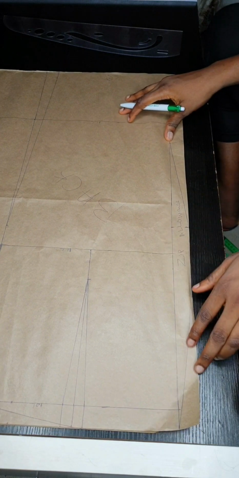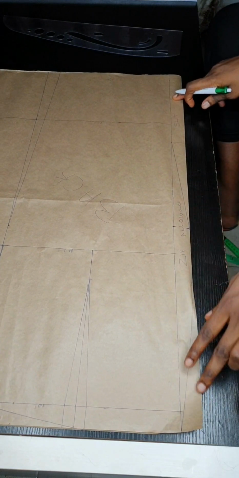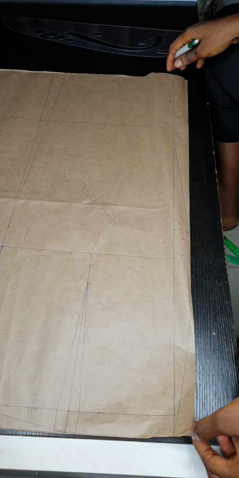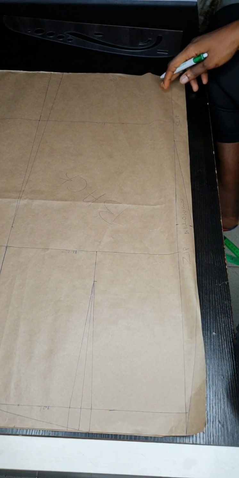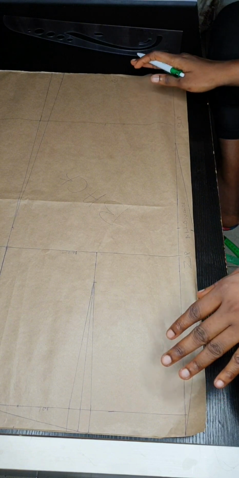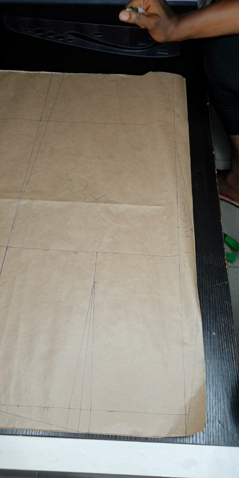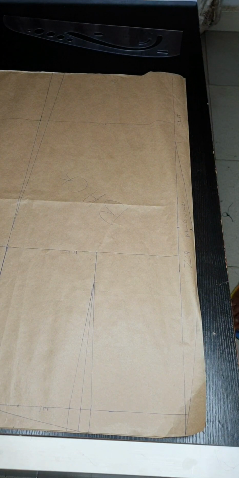Then we label it as back. That's basically how to draft the back of your skirt. The back of my skirt always carries my dart. I don't like putting that at the front of my skirt. I don't like the way it looks, so the back of my skirt always carries the dart. So this is how you draft the back of the skirt.